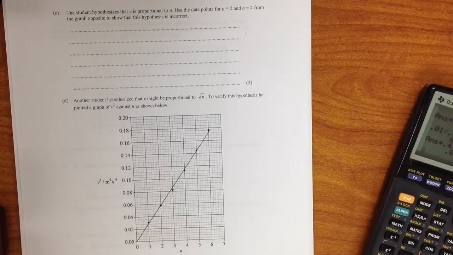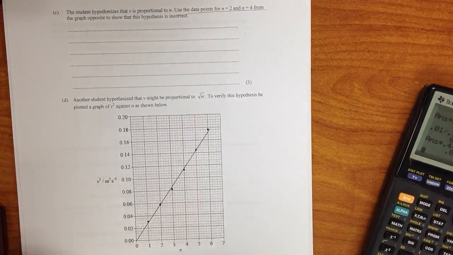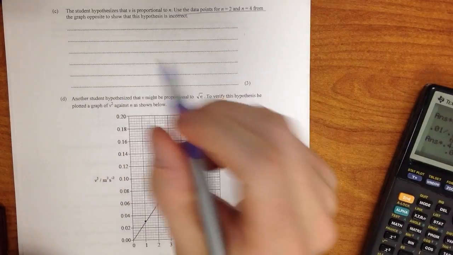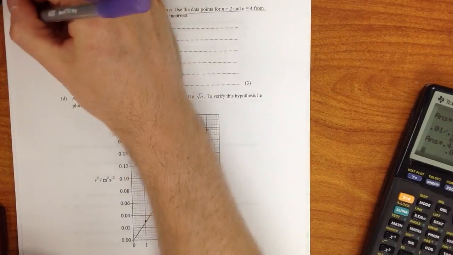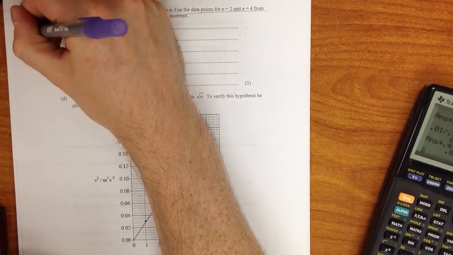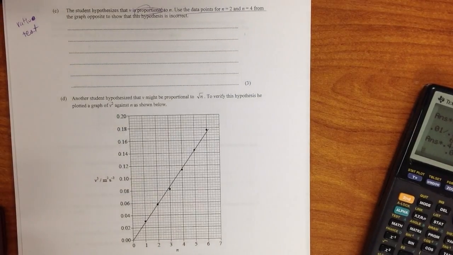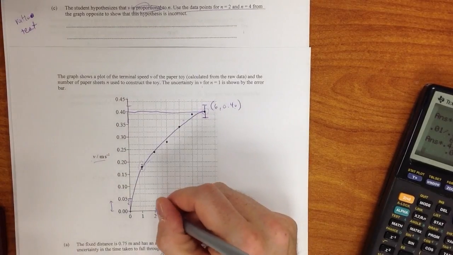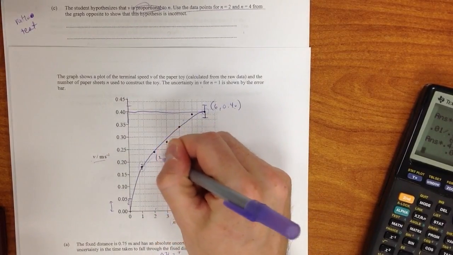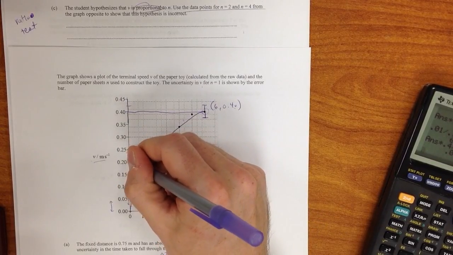The student hypothesizes V is proportional to N. Use the data points, N equals 2 and N equals 4, to show that the hypothesis is incorrect. Proportional, directly proportional. So you're doing the ratio, the 2-point ratio test. So let's get out our graph again. Find those 2 points. N equals 2, here it is. So the data, that's 2 comma, where are we?